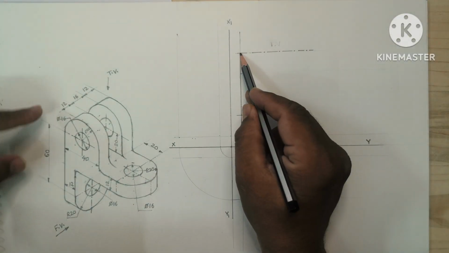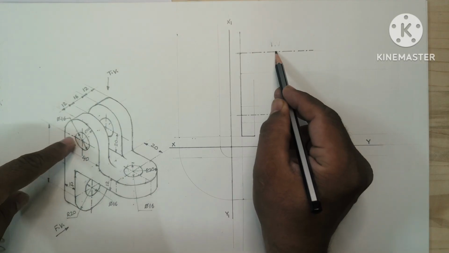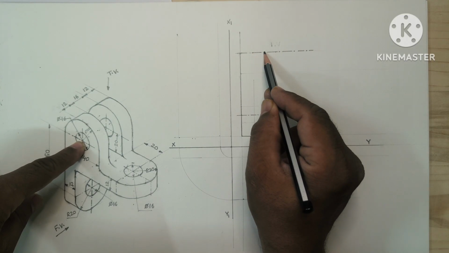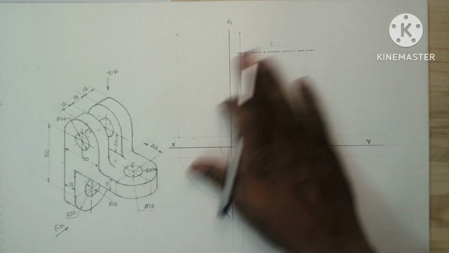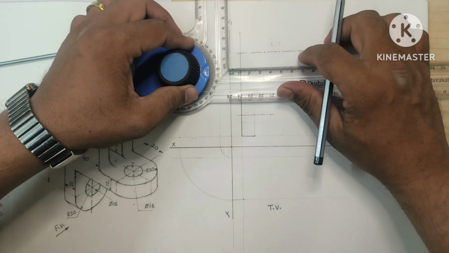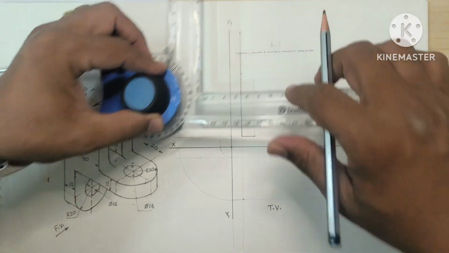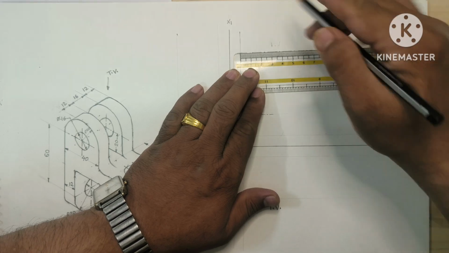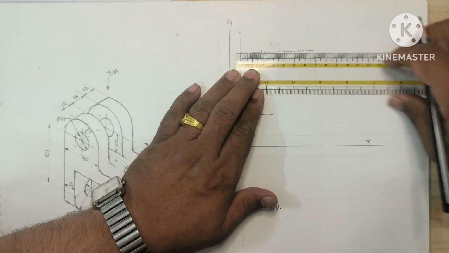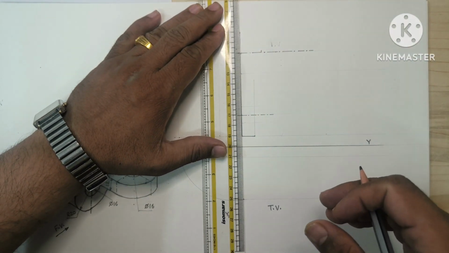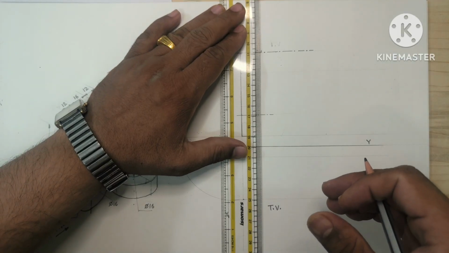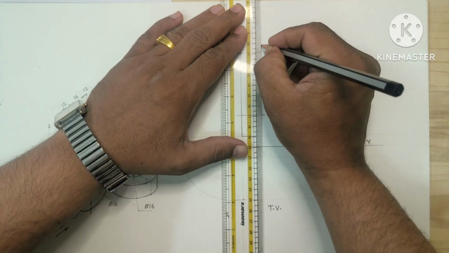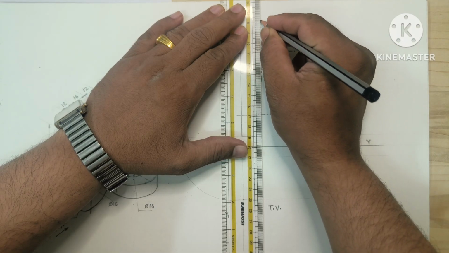Okay, I have taken this center point, this center line. Then how much is the distance? From this center point towards the right side, it is 20 because radius is 20. Hence I will take the 20 millimeter distance here, and I will mark the center line here and here.